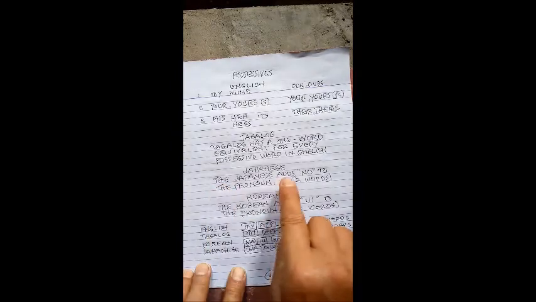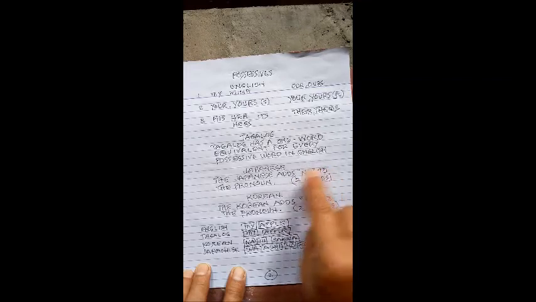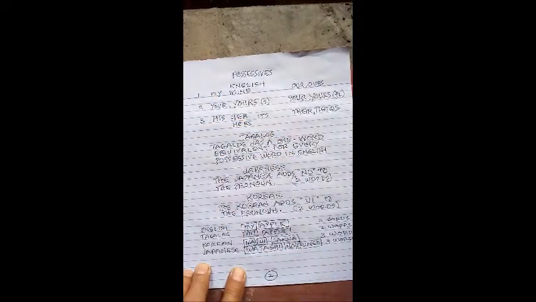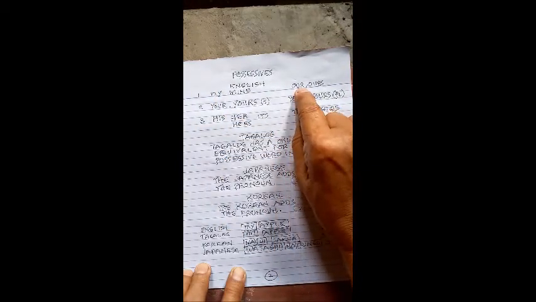But in Japanese, the Japanese adds no to the pronoun. So, the my is watashi no. Here, for the plural of the first person, wareware no or watashi-tachi no. So there are two words for one English word.